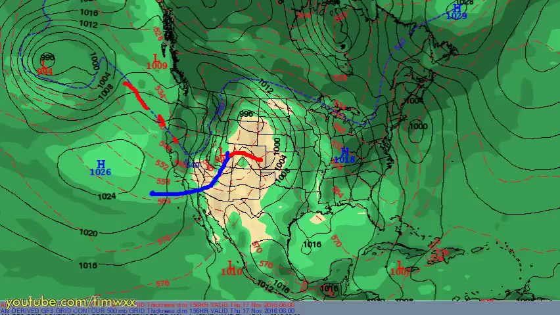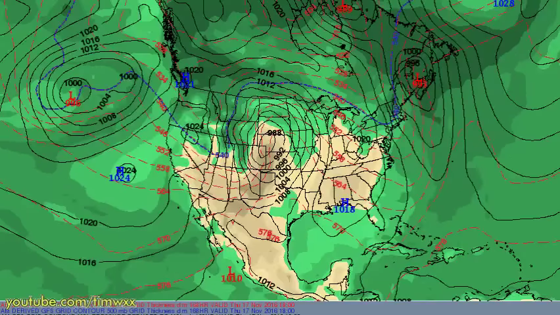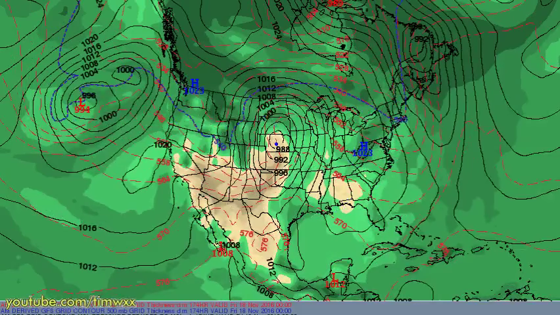And look at that 540 line coming all the way into Nevada right there. And the 540 line is a discriminator for winter weather. And there we go. There's our Great Plains system here. If we have enough moisture, we'll have the possibility for thunderstorms. About a week from now, this is going to be Friday.